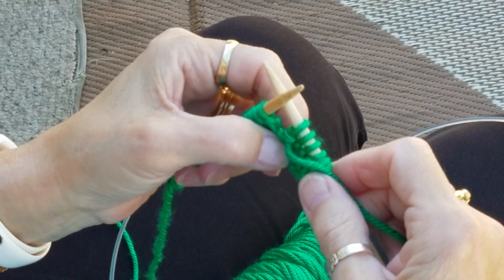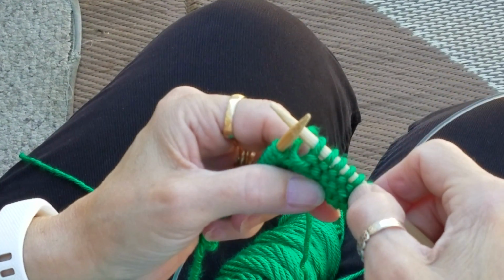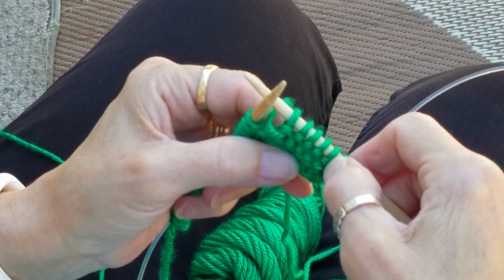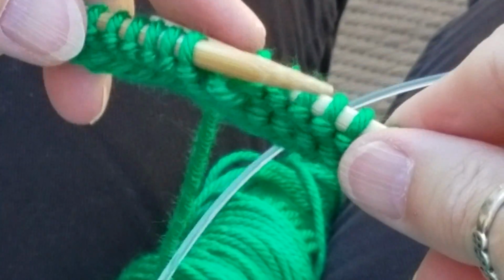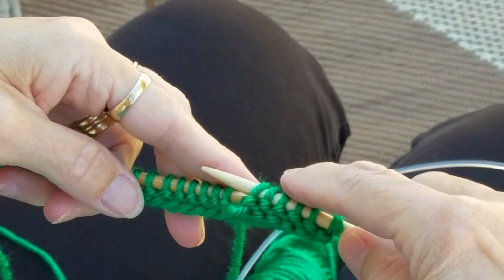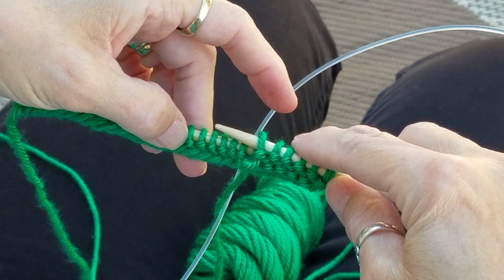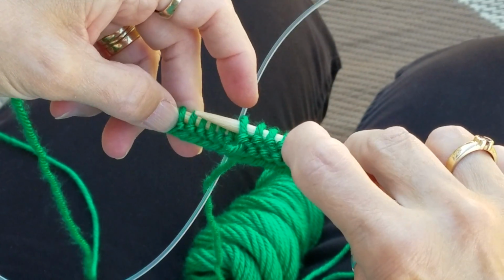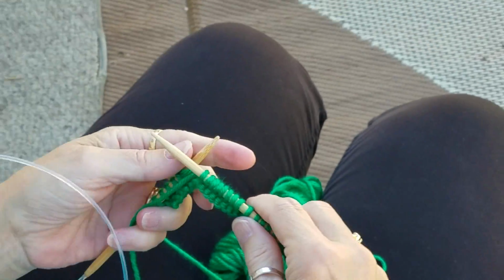When you purl, your stitches are on the same side as a knit stitch shows up. Let's see how you do this. There we go. So your stitches are actually on the back side when you knit, and when you purl, they go to the front side. That's how you make your designs.